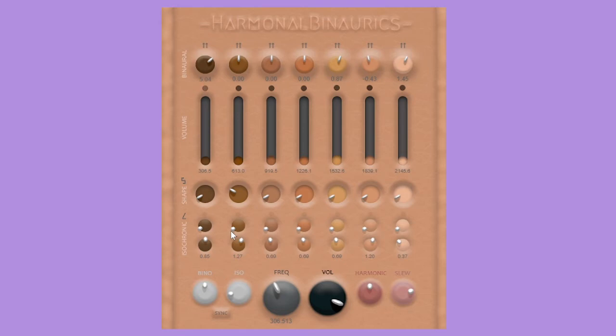Same thing for volume. It'll now slowly fade out. Same thing for shape. Isochronic speed. So it really just slows everything down. This is great for drones, just to have much broader gestures going.